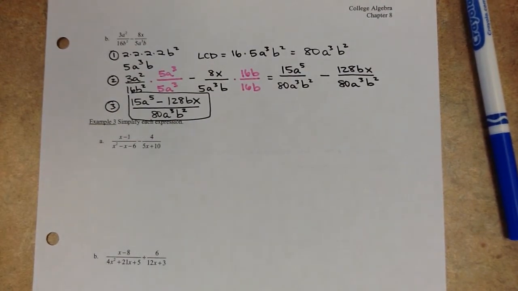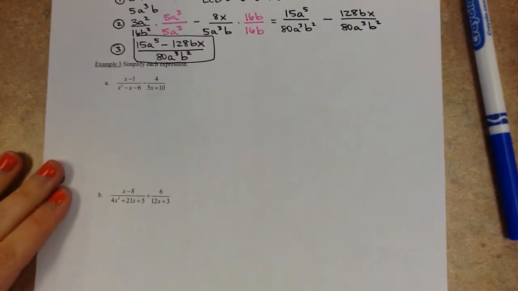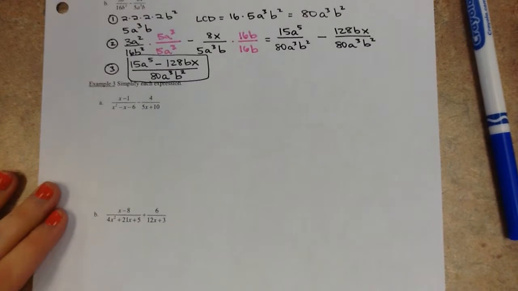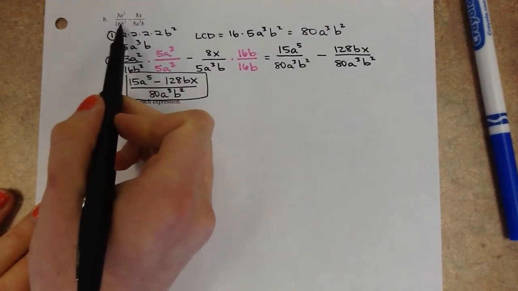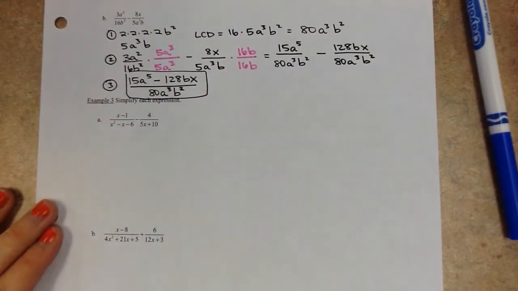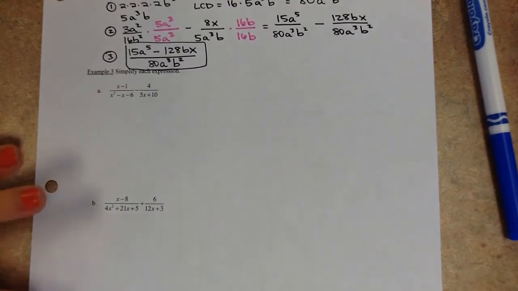Okay, we're going to do example 3, and then we're going to cut it there for the first half of 8-2. So these are basically the same idea. We just have polynomials instead of monomials. So these are monomials because it's just one term. These are polynomials because they have addition and subtraction. But the 3 steps are the same.